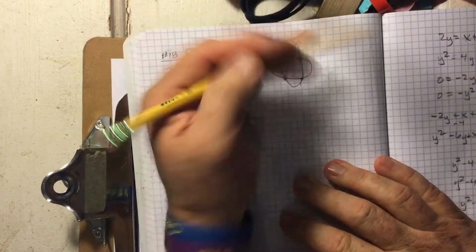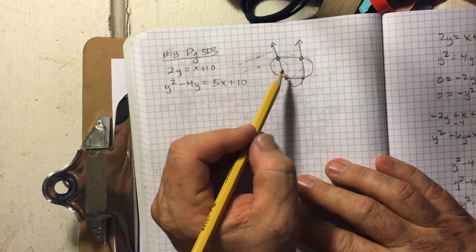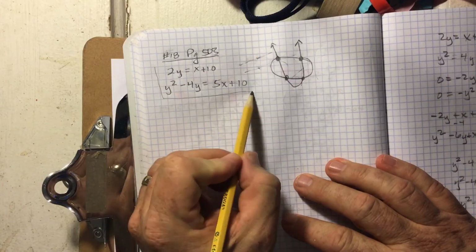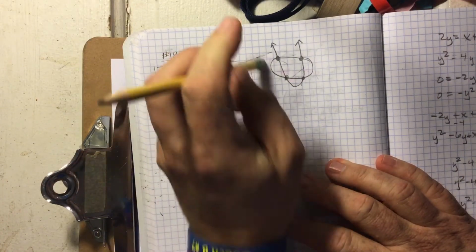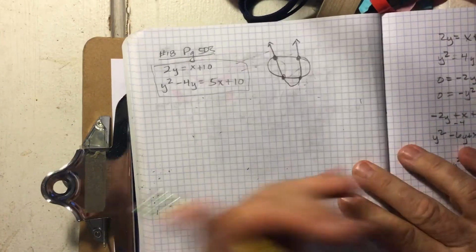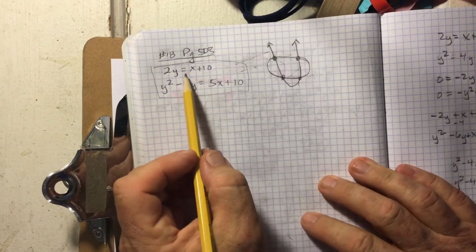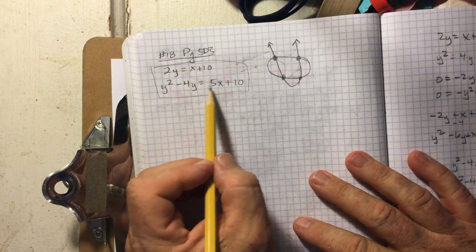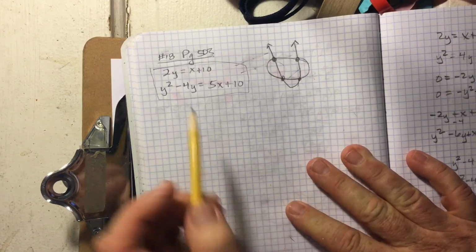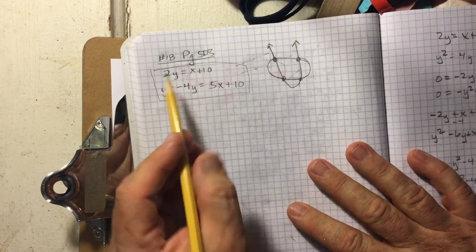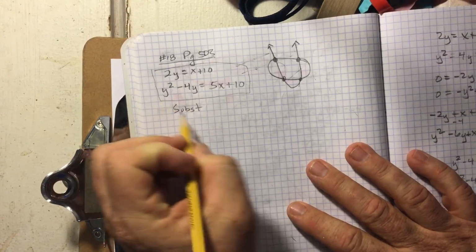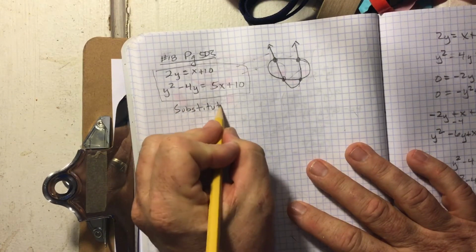So rather than having to graph these things out and figure them out, there's a way that you can take your systems of equations and utilize them. One of the ways is to move everything to one side on both of them and then set them equal to each other. But this one doesn't work that way very well. So the other way is by substitution. So we're going to call it the substitution method.